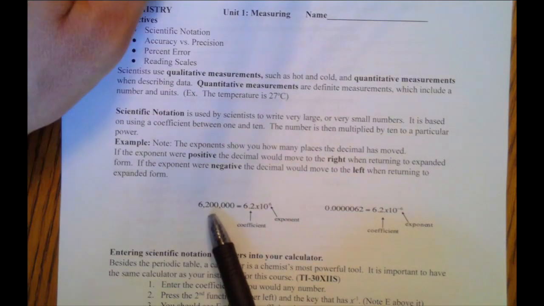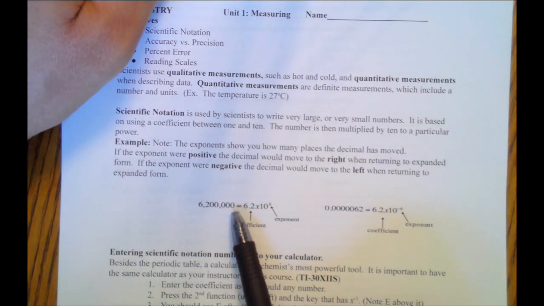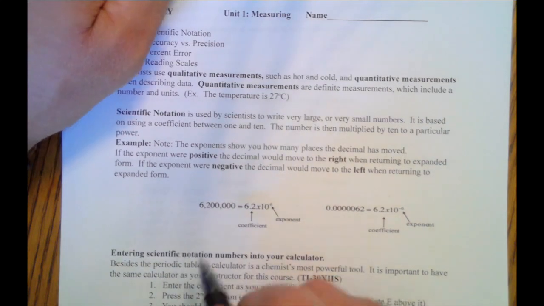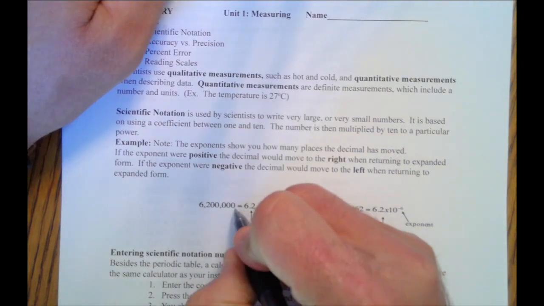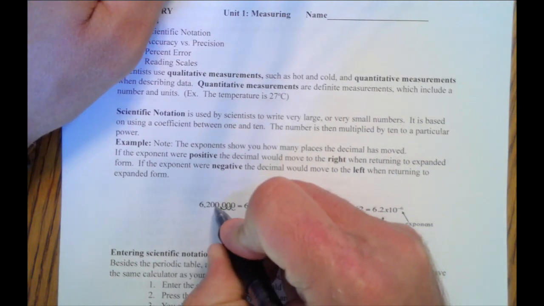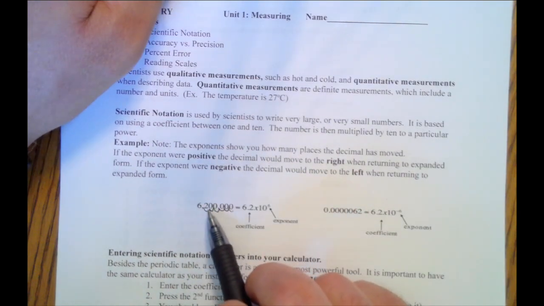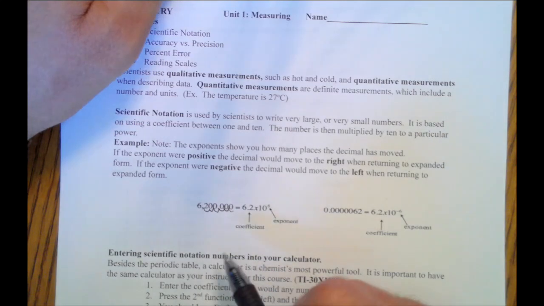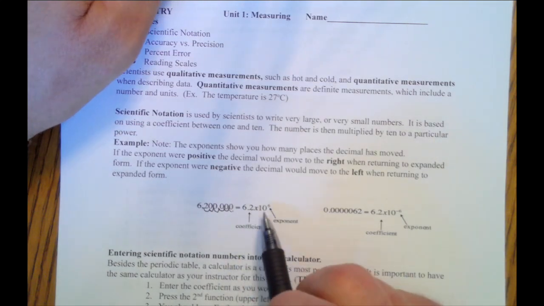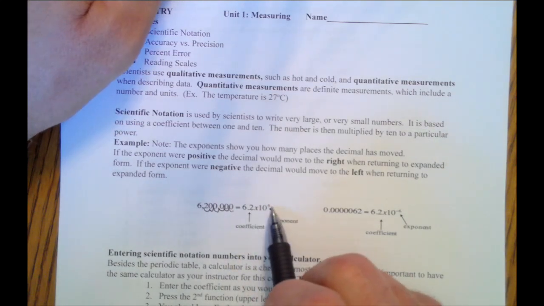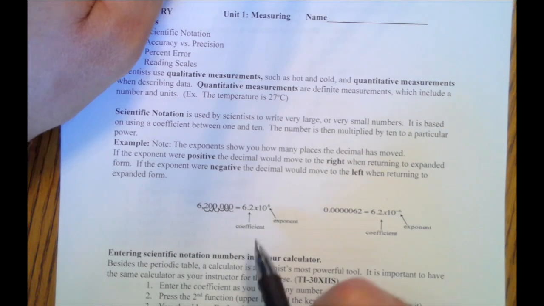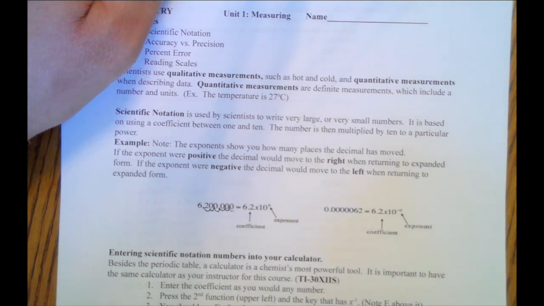Here we have 6,200,000. If I take this decimal right here and move it 1, 2, 3, 4, 5, 6 times, then if I multiply 6.2 by 10 six times, that will be the same number, and I've reduced the amount that I have to write.